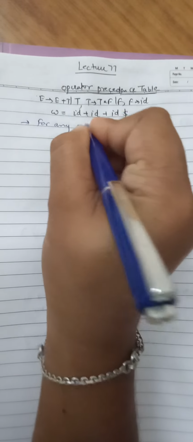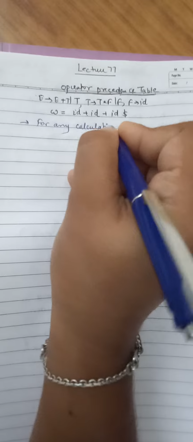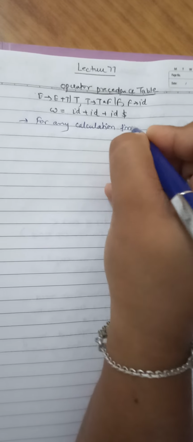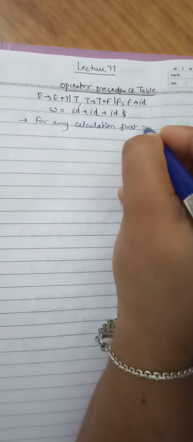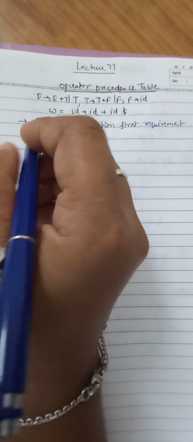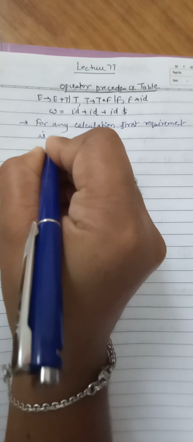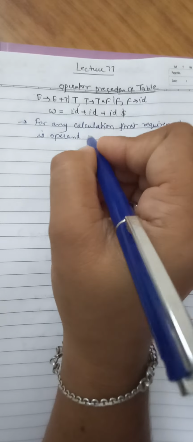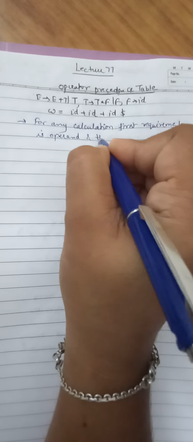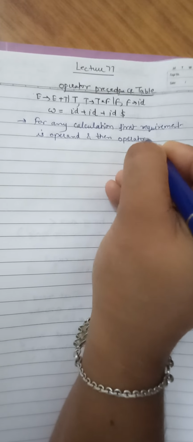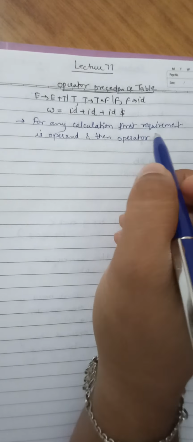any calculation, the first requirement is an operand, and then an operator. First, what is required?